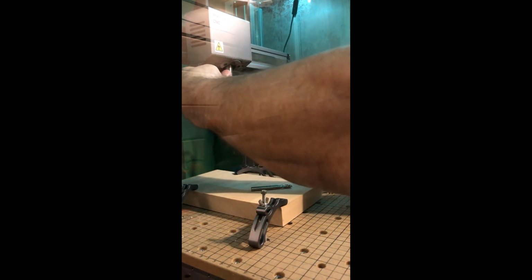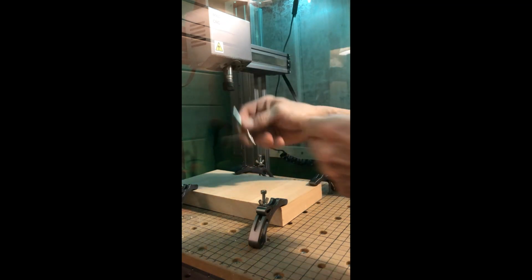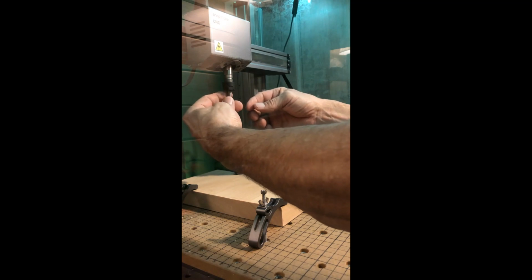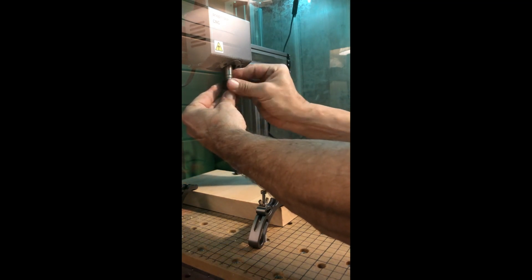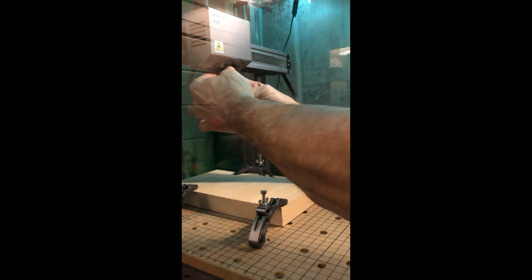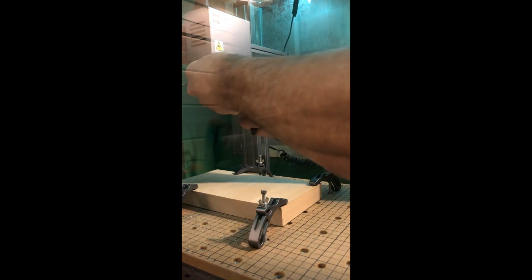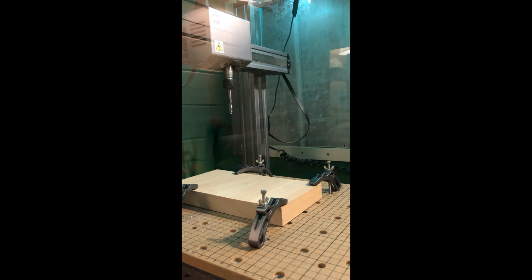Stick it up in here, put your 1/4 inch end mill in there, go all the way up, and then come down just a little bit. Tighten this up. You don't have to make it super tight, but make sure it's tight.